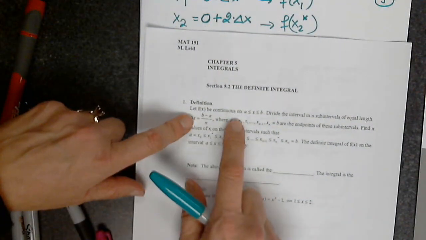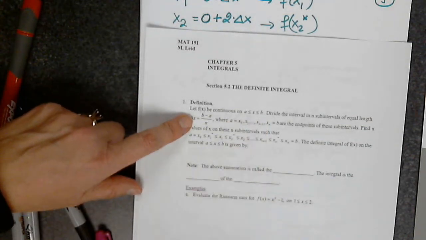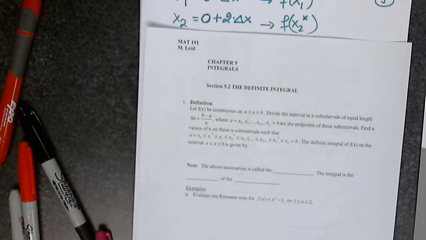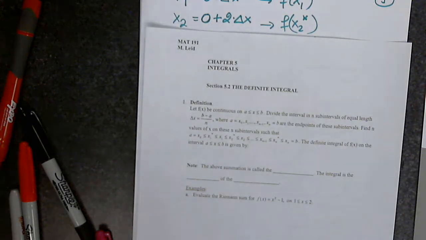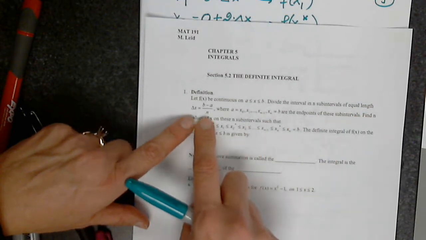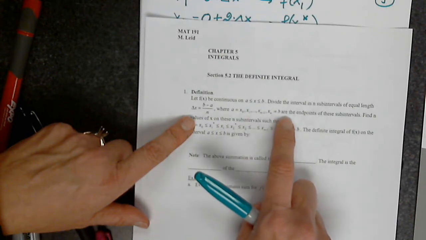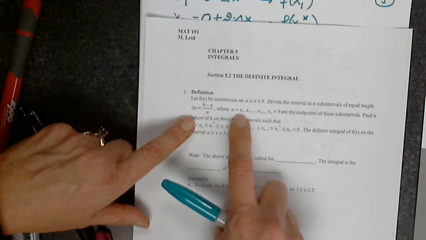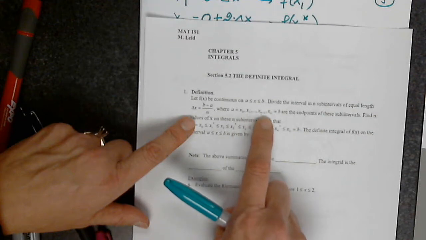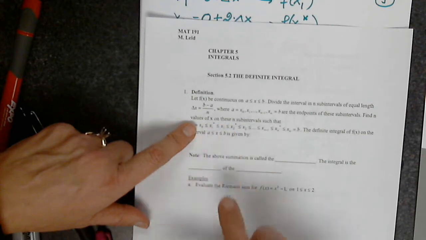Let f of x be a continuous function. It has to be a continuous function on the interval a comma b, otherwise I can't determine the area. If the function is not continuous, you have to wait till Calc 2 to find something there. So the function must be continuous. Divide the interval into n subintervals of equal length, and this is the delta x, where a is x0, then x1, xi, up to xn, are the endpoints of these subintervals.